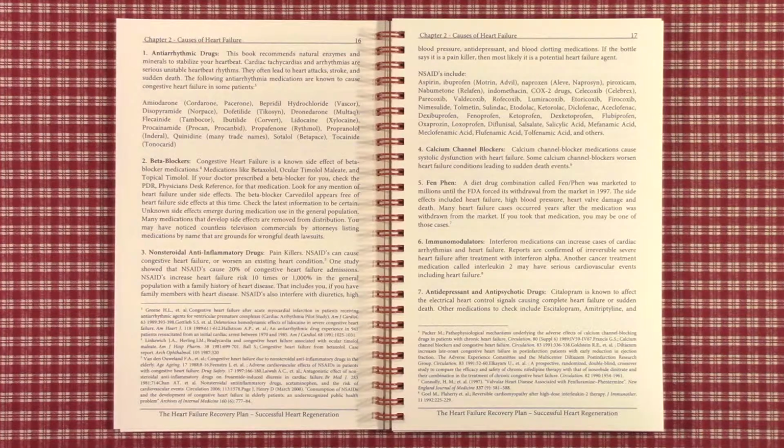Number 5, fen-phen. This was a diet drug marketed in the 90s, and yet some people are still contracting heart failure that took it years ago. Number 6, immunomodulators. Interferon medications can increase cardiac arrhythmias and heart failure.